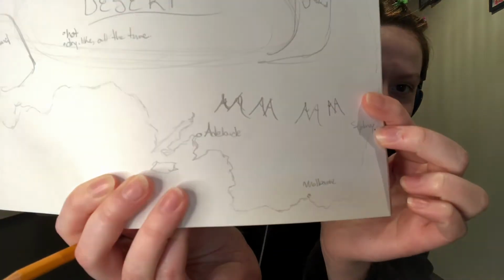Now this is assuming that I actually know the geography of Australia. Mountains. So you've got the rainfall, the fact that you're on water, and those two facts, a lot of people living in this area.